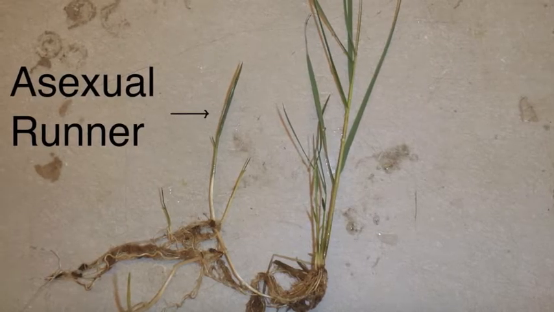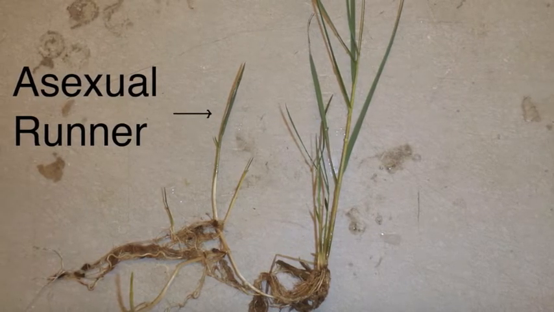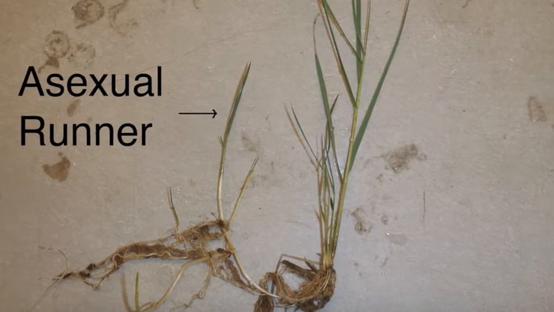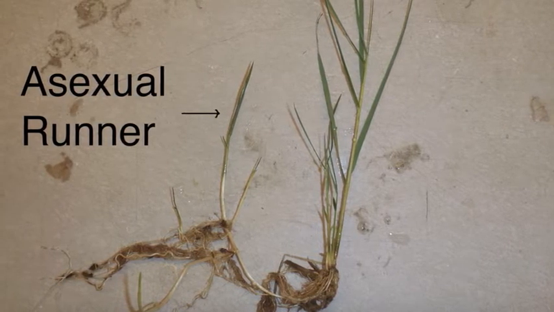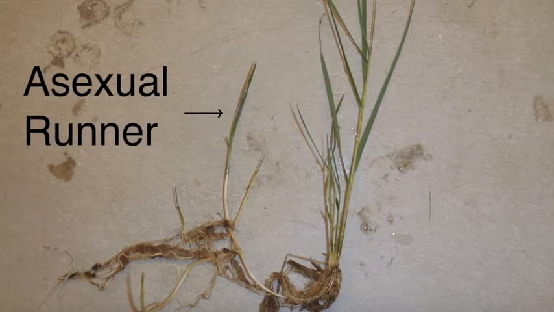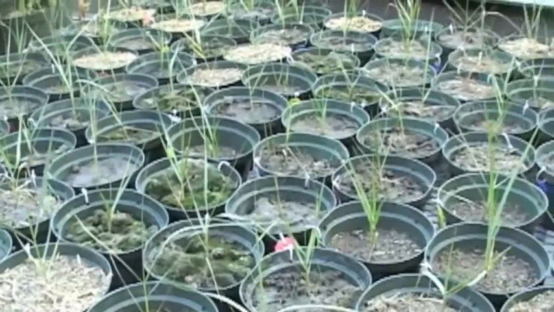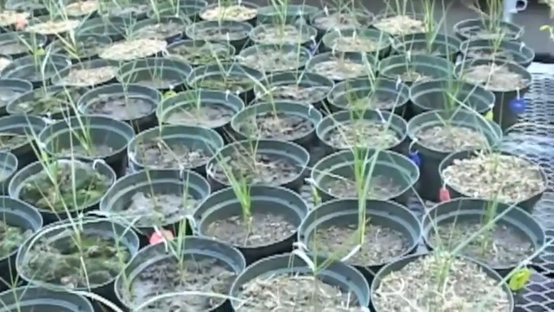Cordgrass spreads primarily asexually by sending out below ground runners that become full-fledged plants. We also took measurements on the number and heights of asexually produced plants each seedling generated. This experiment showed that sediment type had a significant effect on seedling growth.